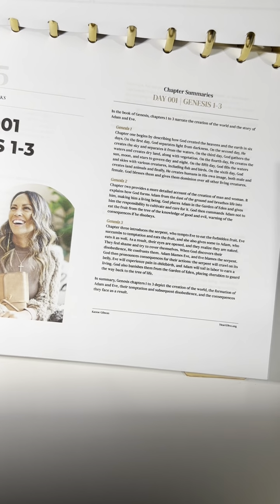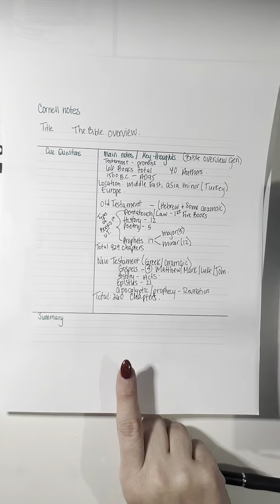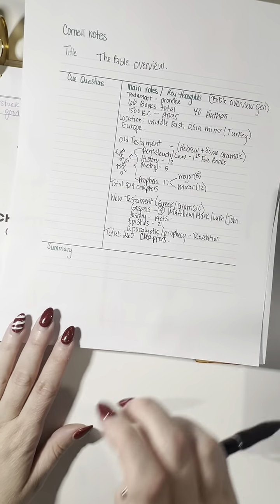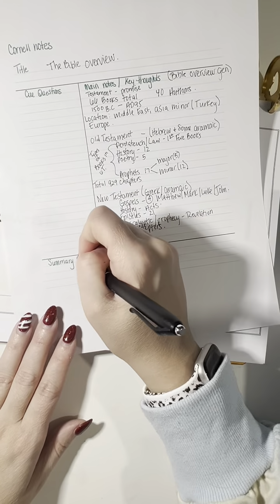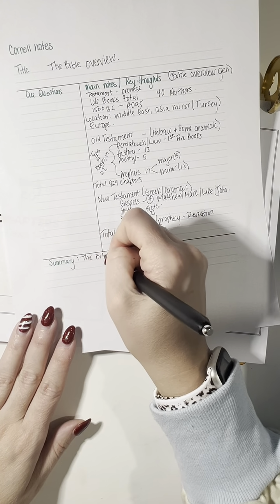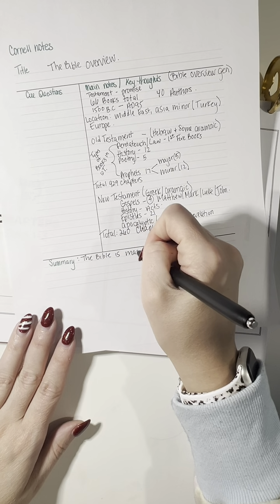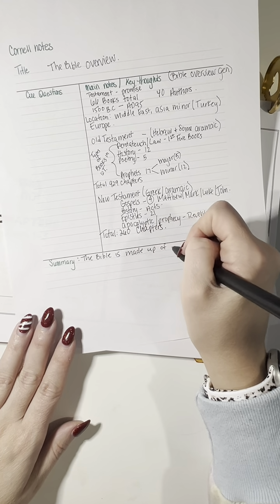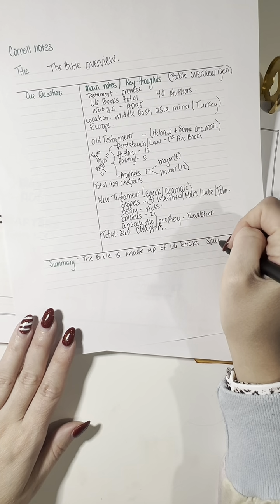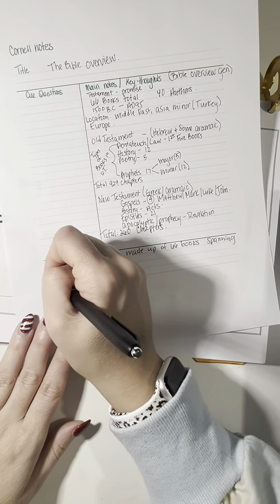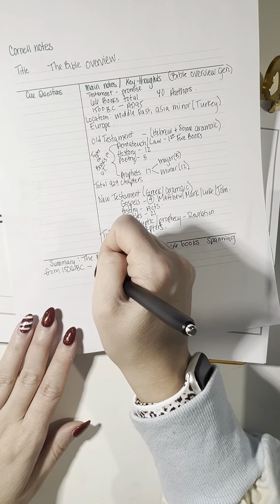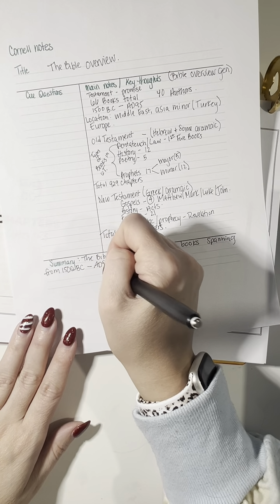Well, I'm not doing that. I'm doing the Bible overview. So let's write our summary. So for me, this is what I wrote. The Bible is made up of 66 books spanning from 1500 BC to AD 95.